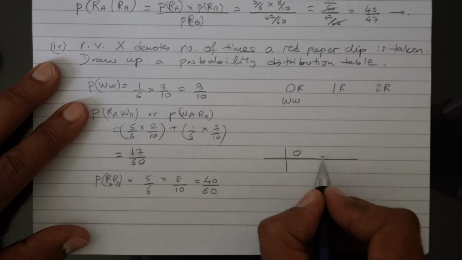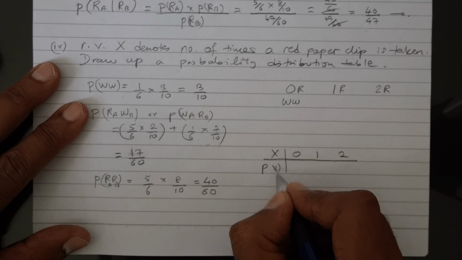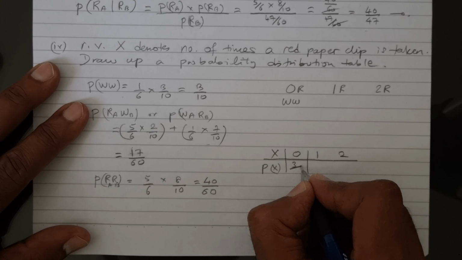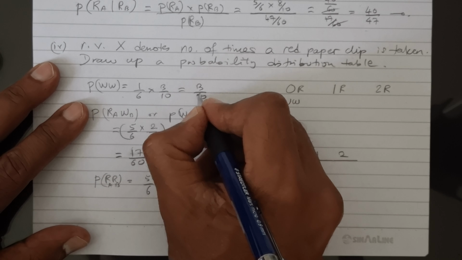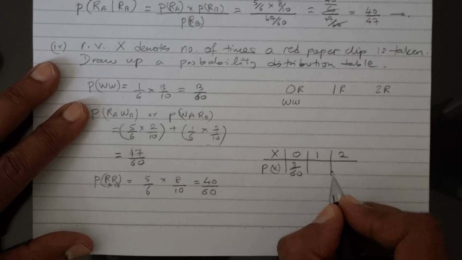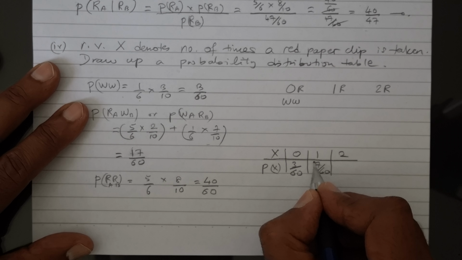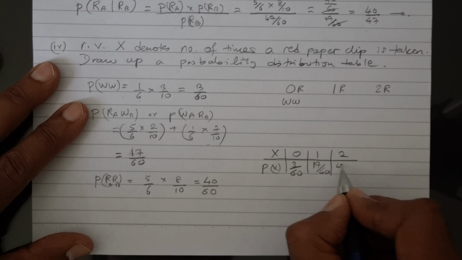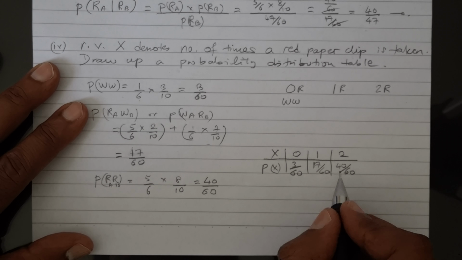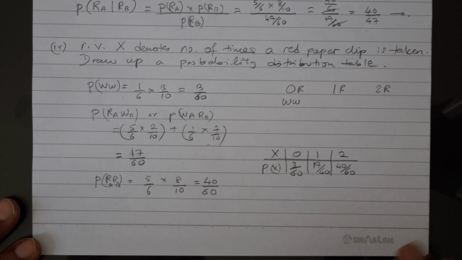I have X as 0, 1, and then 2, and probability of X. This one we got 3/60, 6 times 10 is 60. Then I've got 17/60. And finally, I've got 40/60. And you can check this by adding up. If you add these up, you should get 60 over 60, which is 1. Okay, take care.